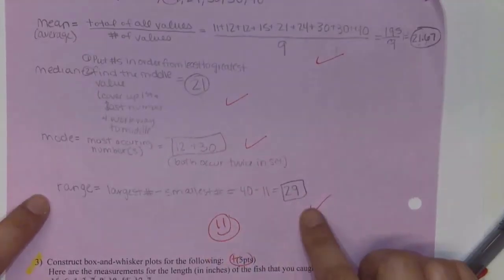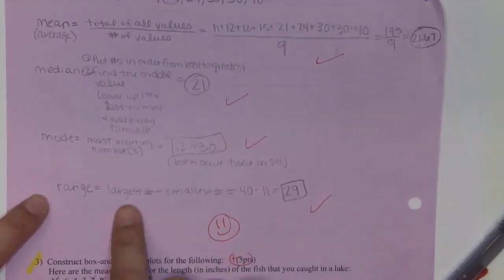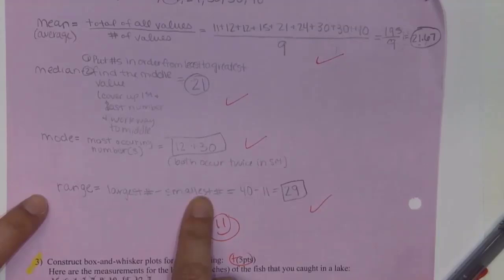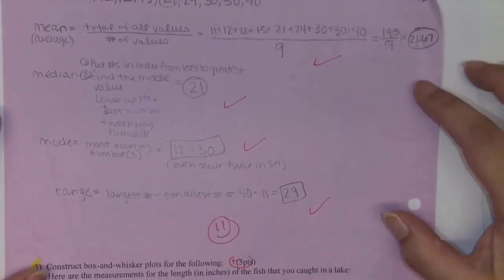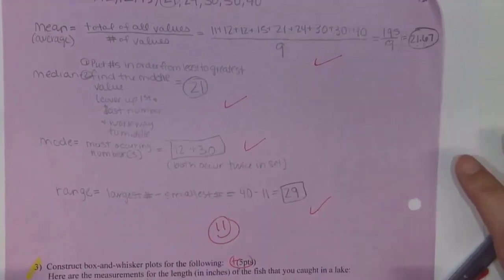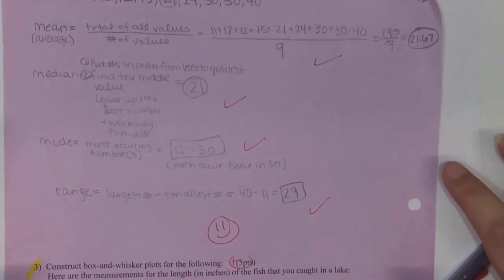And the range, like she said, you use the biggest number and subtract the smallest number. Are we okay? So make sure you show all the steps and explain how you get it. Otherwise, you will not get full credit for this.